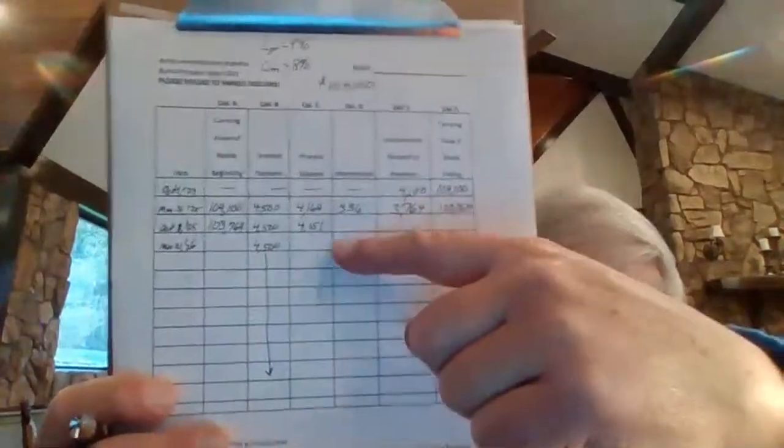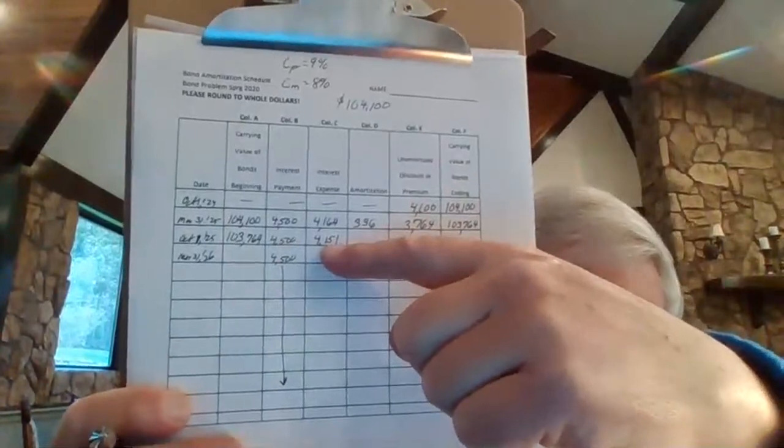The interest rate is still 8% in the market rate of interest. I get $4,150.56. Let's round that up to $41.51. So we'll agree with the table or the exhibit in Exhibit 12B-2.